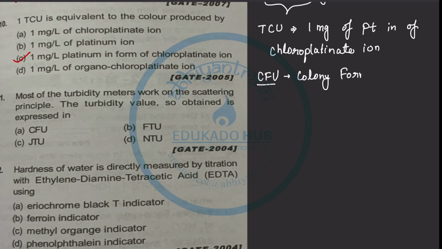What is a colony forming unit? It is a unit used to estimate the number of viable bacteria or fungal cells in a sample.